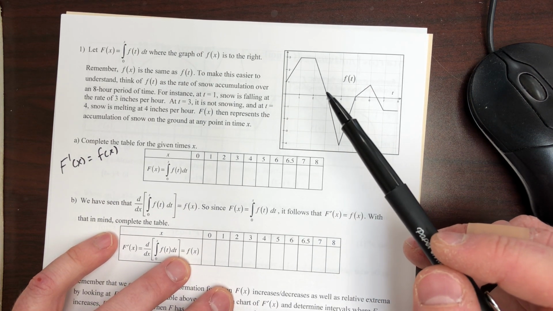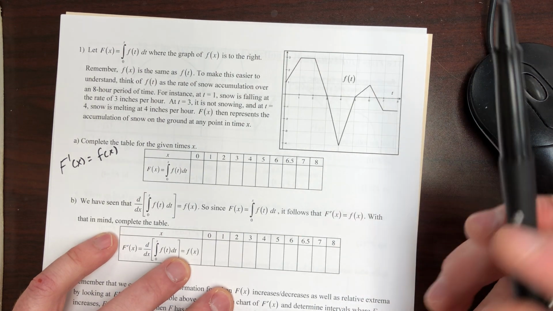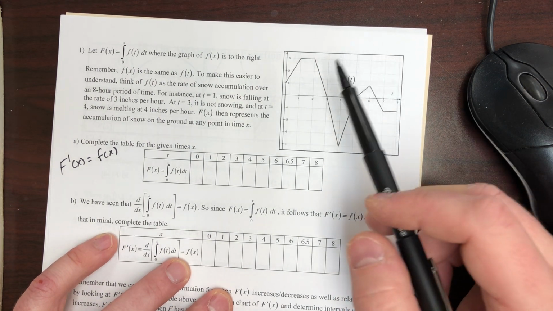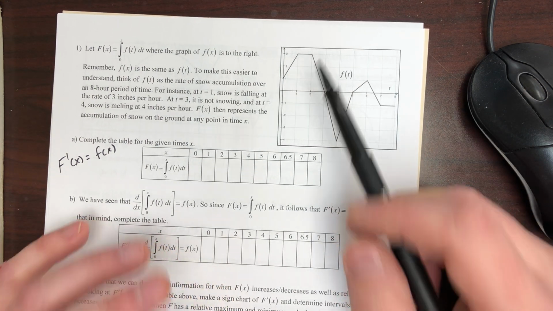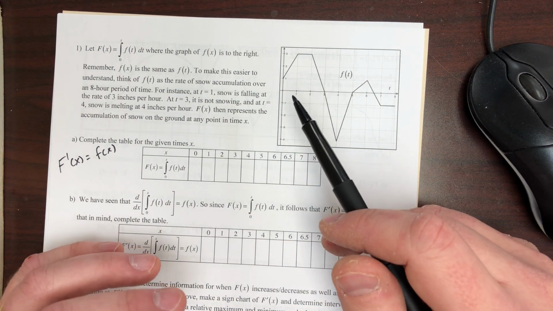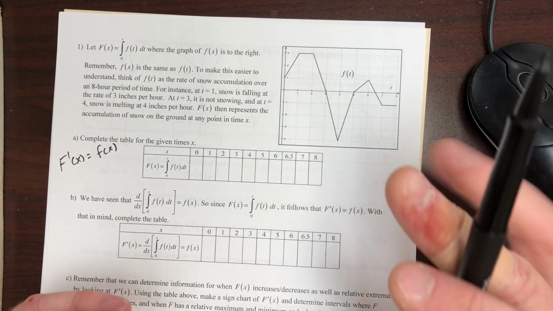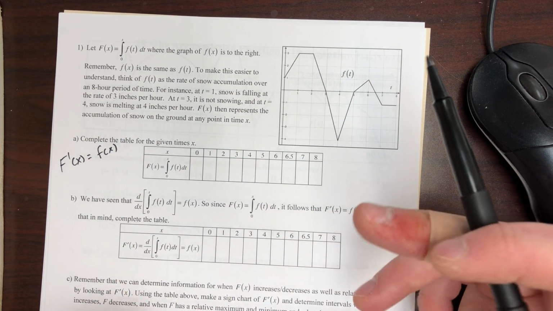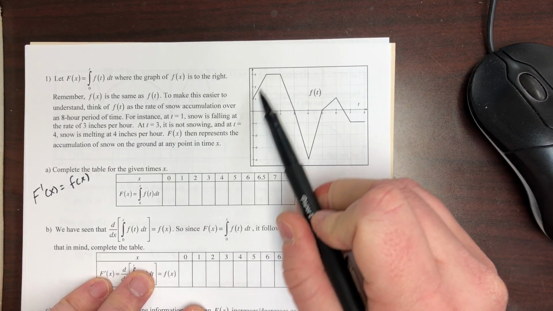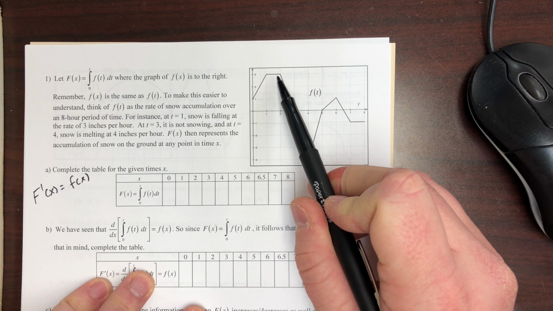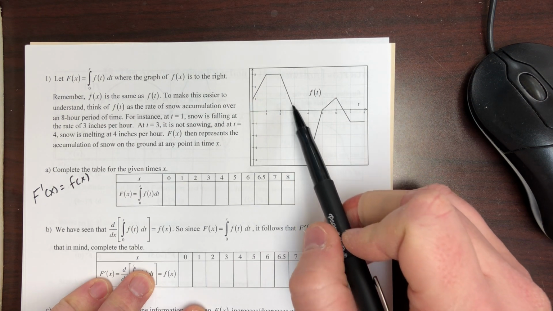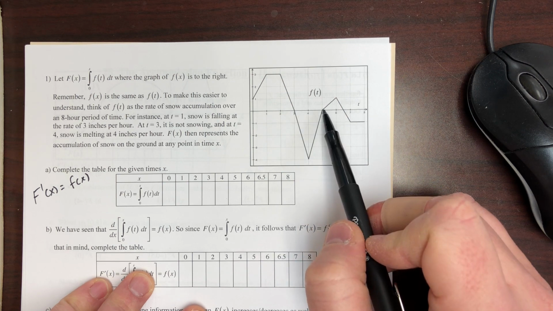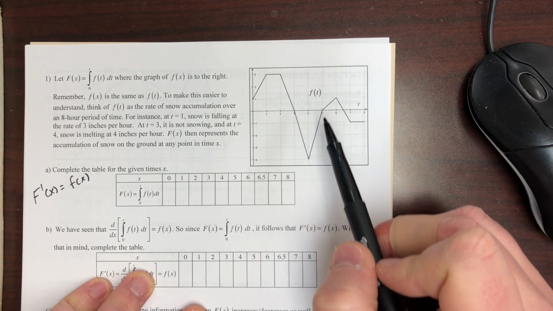Oh, and this is a snowfall problem. This is a really good example because snow is such a tactile thing, and we know what happens. Snow falls at some kind of rate, and it accumulates, and then it melts. So here we're accumulating snow all the way up until we hit 3. And then between 3 and 5, some of the snow melts.